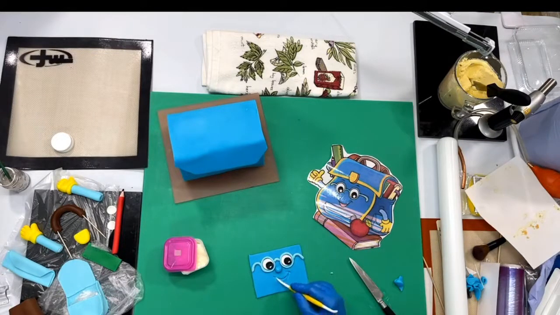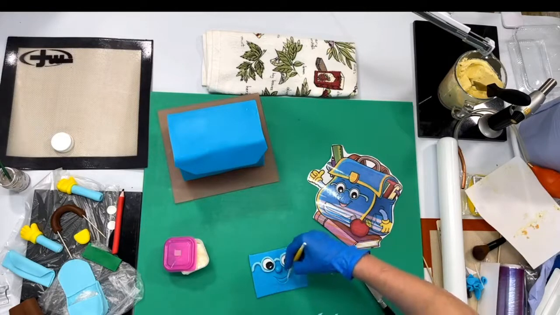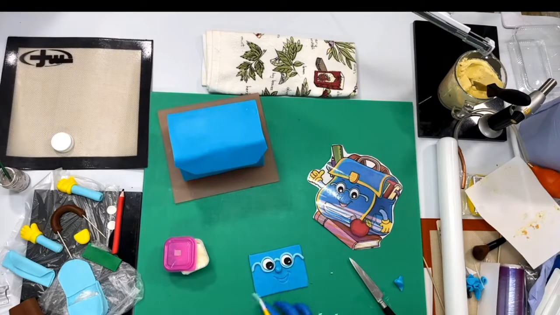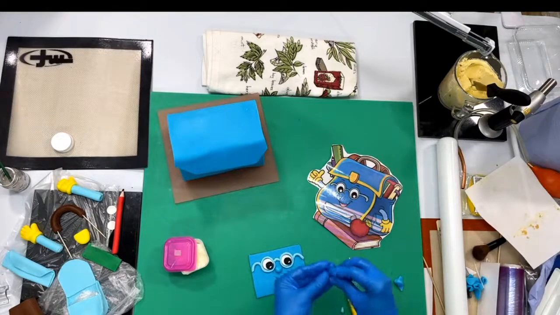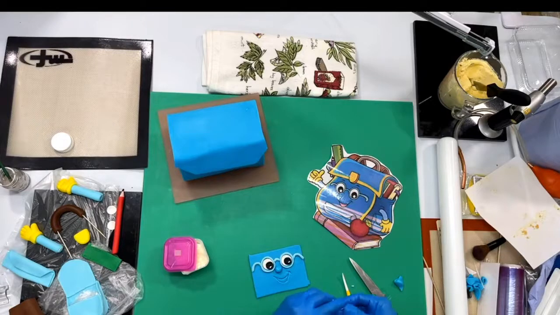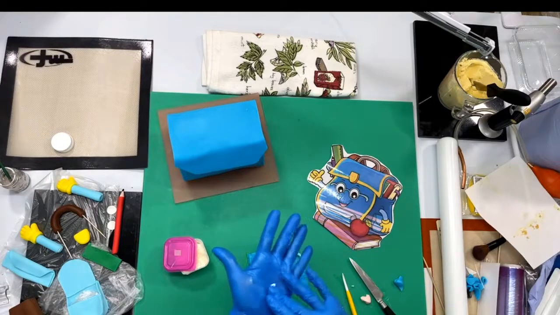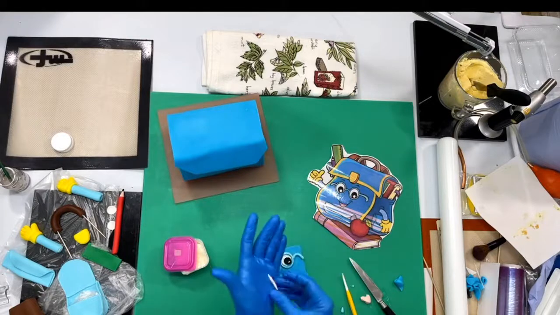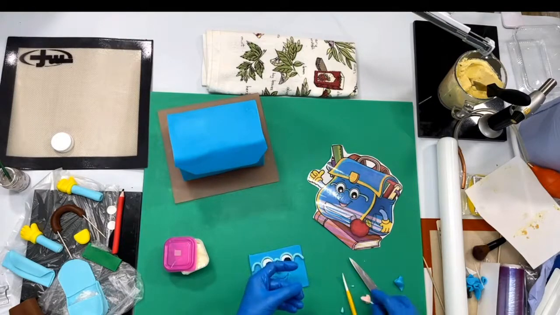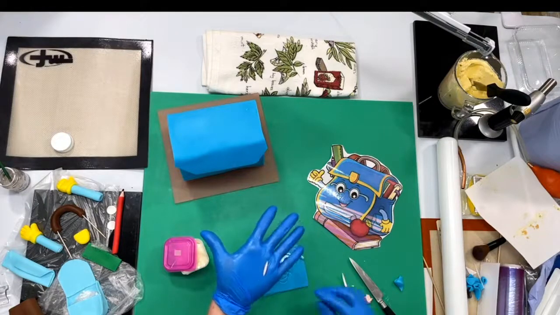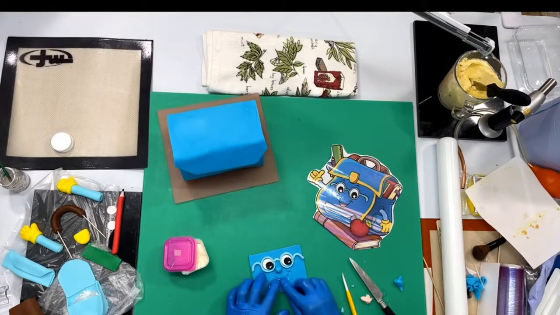Now we have to cut a pink piece of paste and put over here, or we can paint, but painting is probably not going to do a very good job, so you might want to just get a small piece of pink paste and shape it like a kind of elongated type of piece of paste, and then just place it in here.